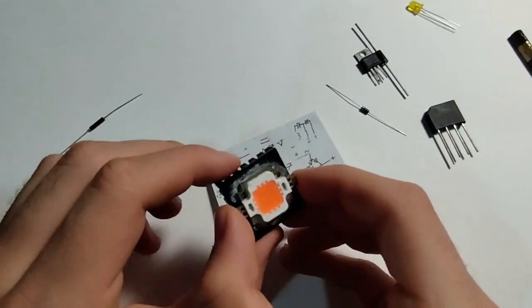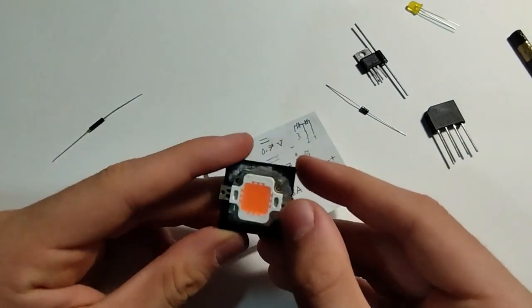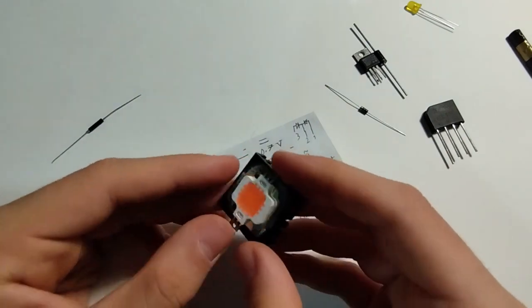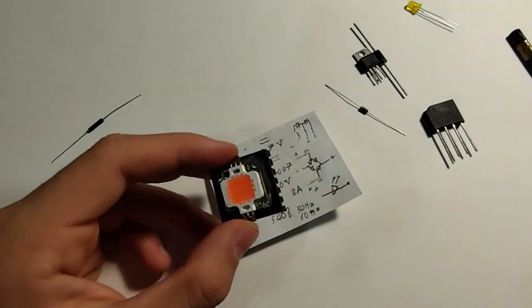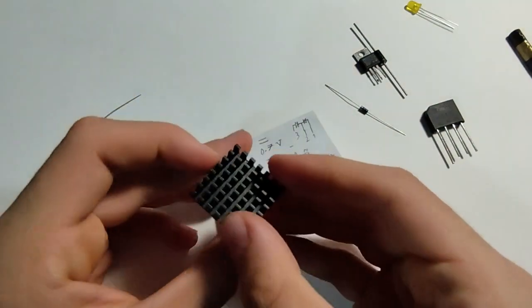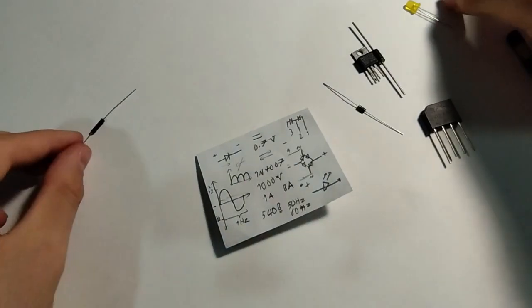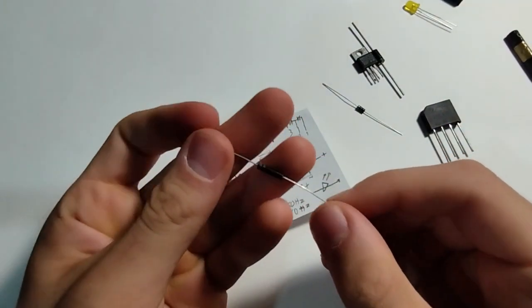But for this one, we put 12 volts, and it's about 1 amp, which is too high, and it has too much light, so it overheats. And to protect it from burning, we should use a heatsink, which is made of aluminum and doesn't let it burn.